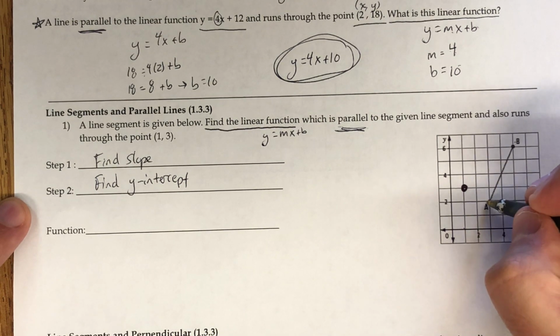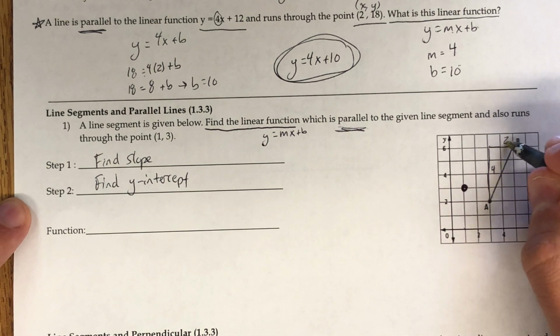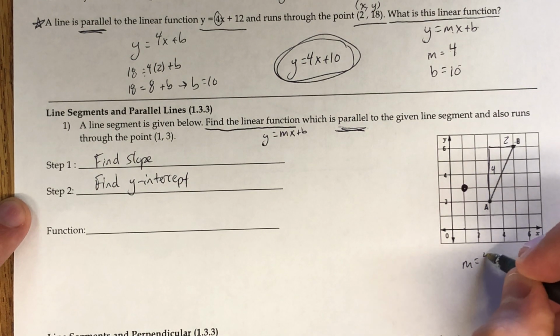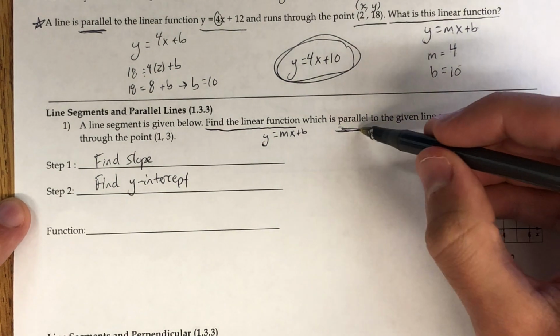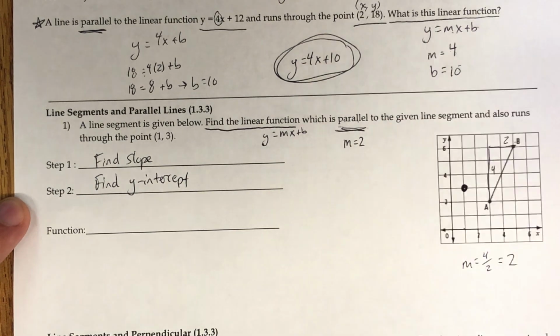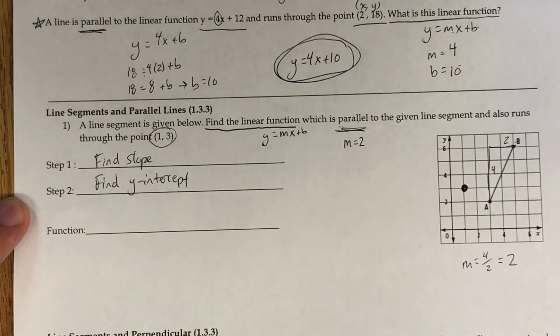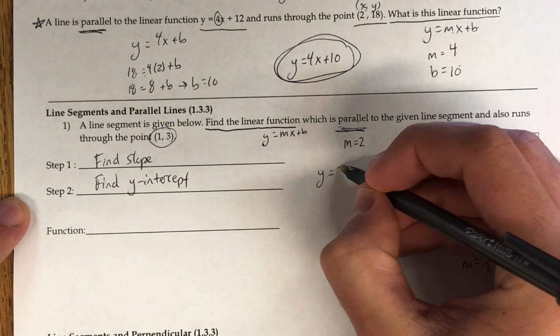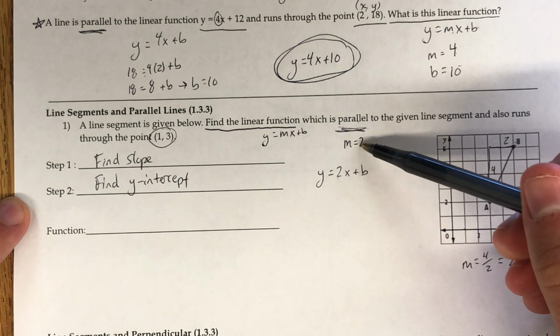Well, from A to B, we go up 1, 2, 3, 4, over 1, 2. So our slope, or our m, for this segment would be 4 over 2, which would be 2. Since our line is parallel, that means our slope also has to be 2. In addition, we're told our line goes through the point 1, 3. So, as is, we have y equals 2x plus b, so 2 for m.